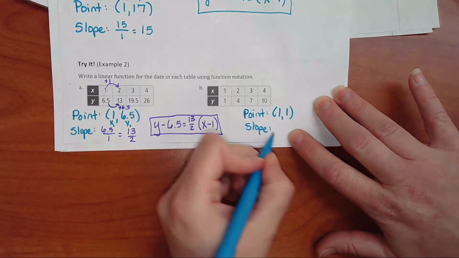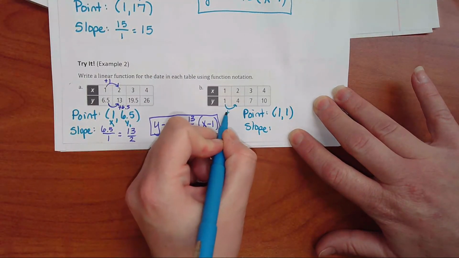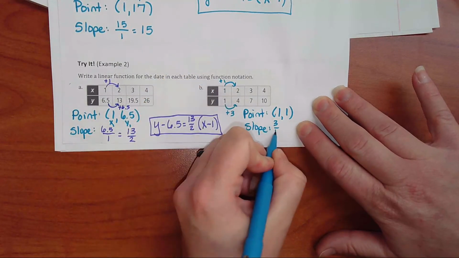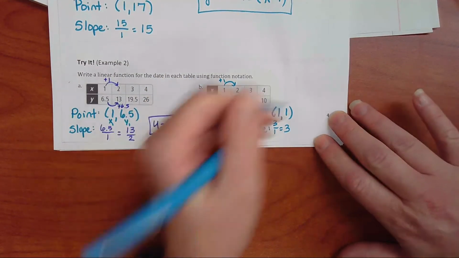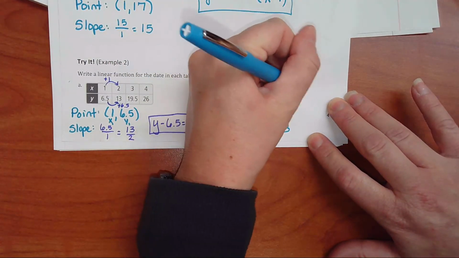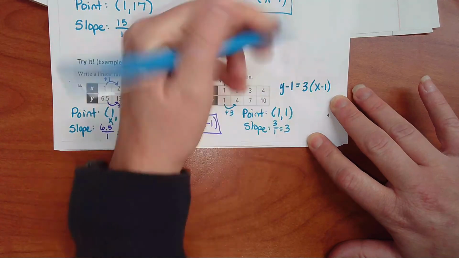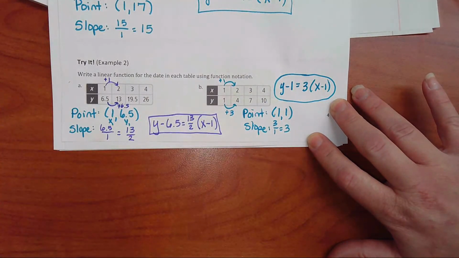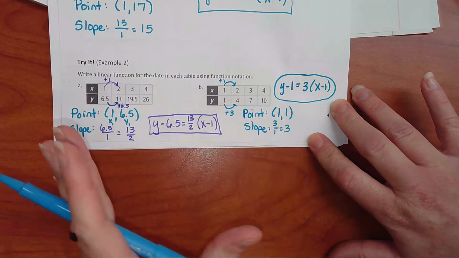And then for slope, to go from 1 to 4, I go up 3. To go from 1 to 2, I go up 1. 3 divided by 1 is 3. So then my point slope form is y minus 1 equals 3, x minus 1. And that's my point slope form. So again, that's nothing new.